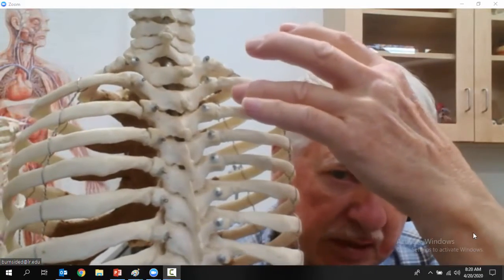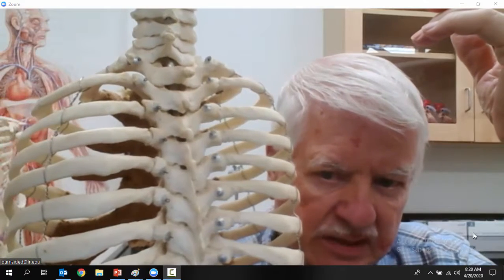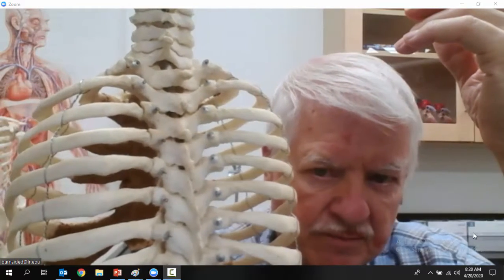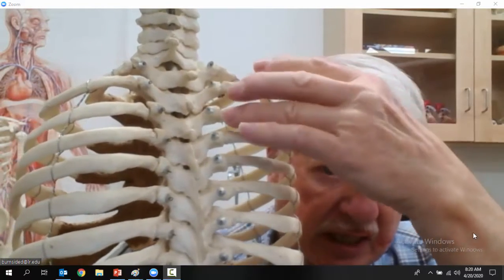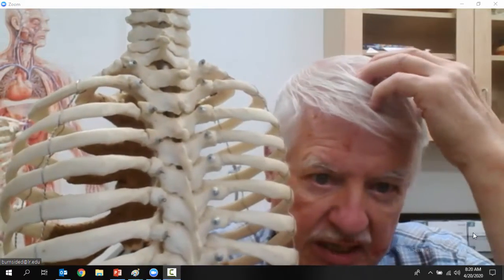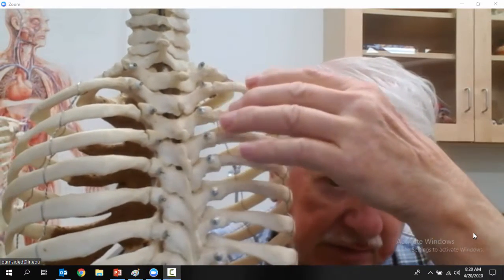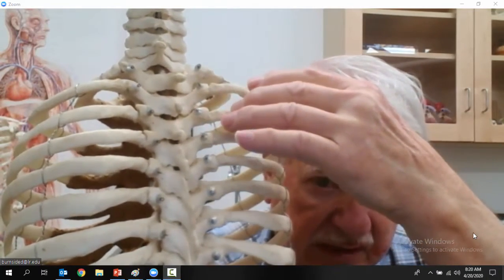The transverse process is the part that sticks out on the vertebra. We'll see that in the next video. So it articulates how many places? 3 places in the posterior part of the rib, or the vertebral end of the rib.